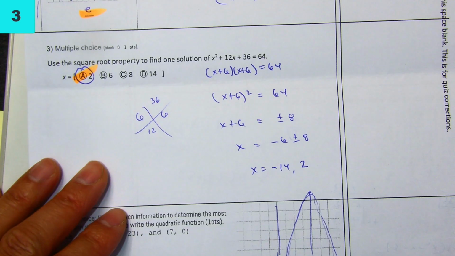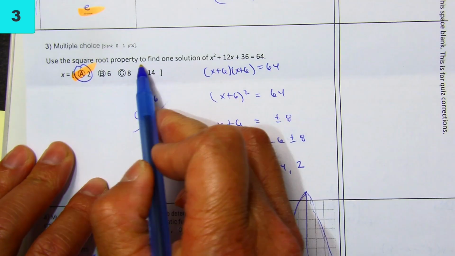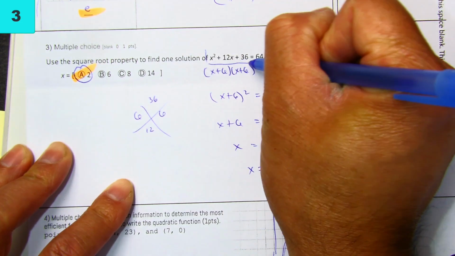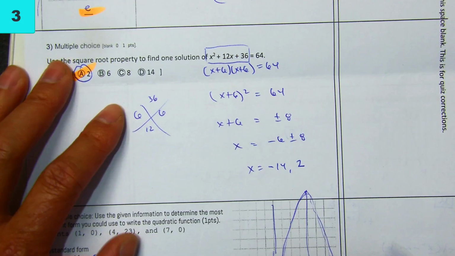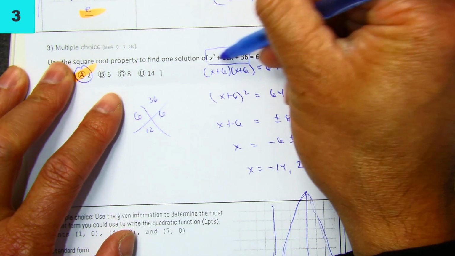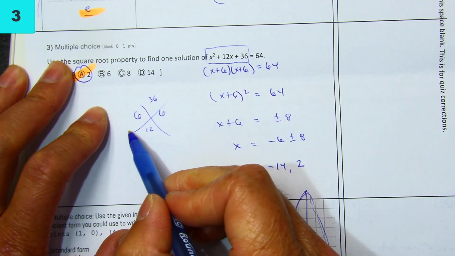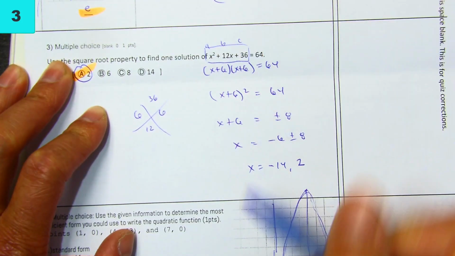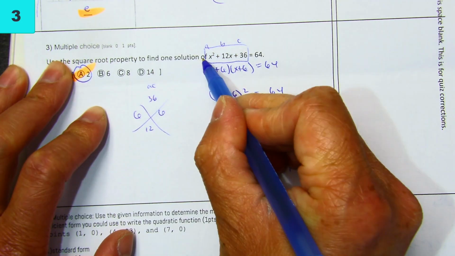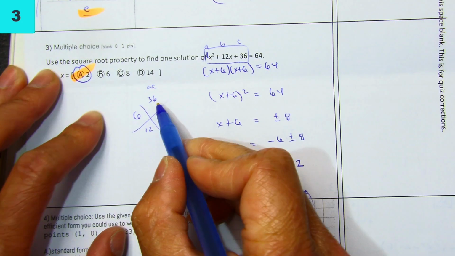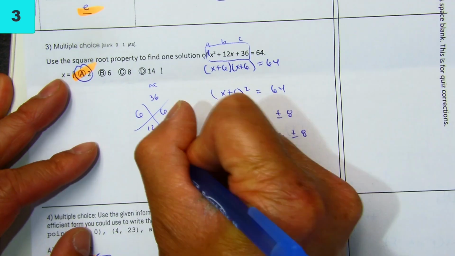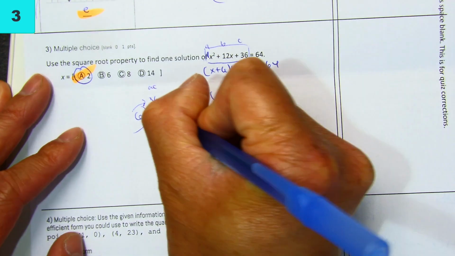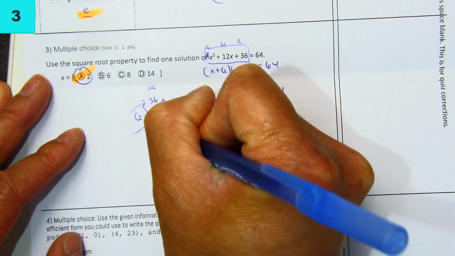Number 3, use the square root property to find one solution. So from here, I have a quadratic trinomial that's in standard form, and I can use my A, B, and C's, right? A is 1, B is 12, C is 36. A times C, so 1 times 36 is 36. My B value is 12. Two numbers that multiply to 36, and those same two numbers add to be 12.